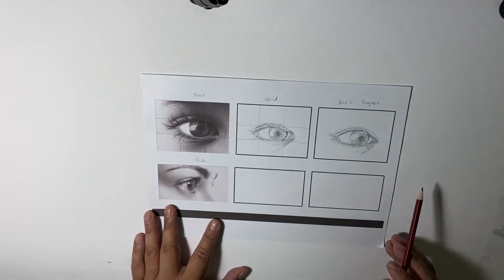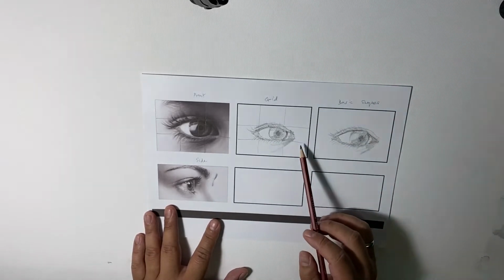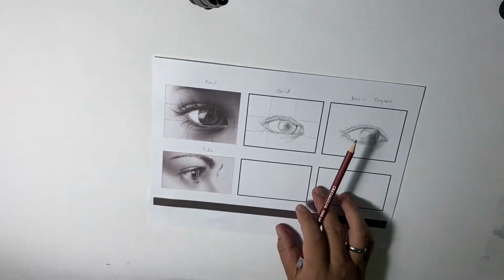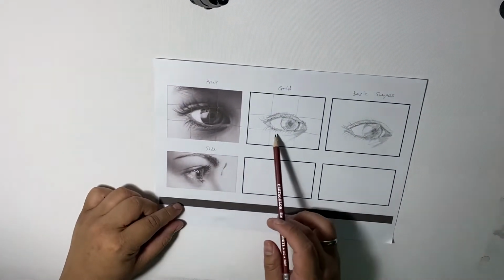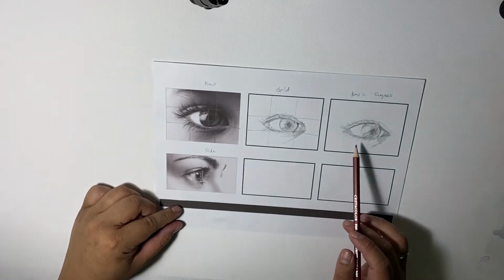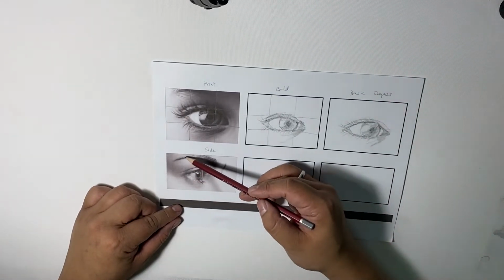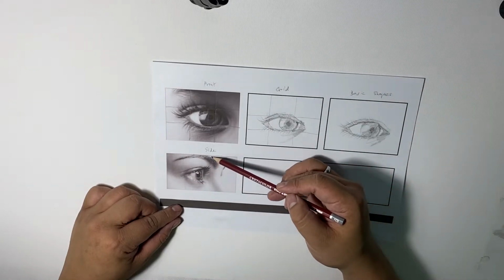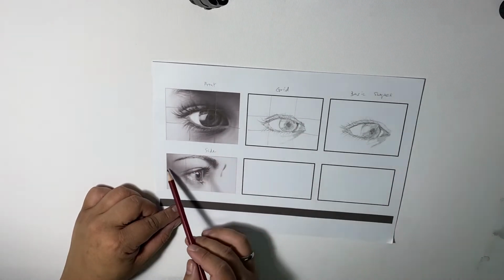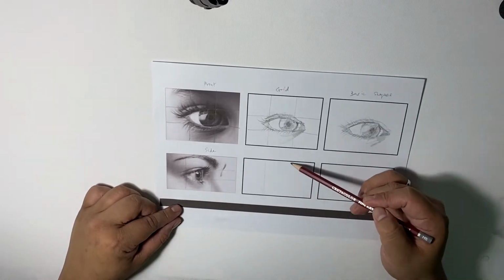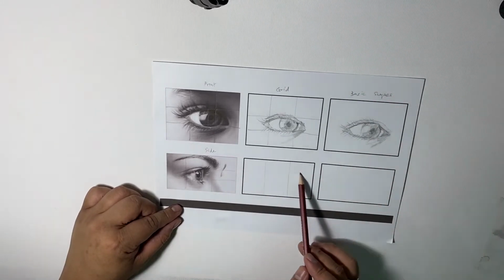Okay, so if you see, both the eyes actually look quite similar, but whenever we are using this grid method, it looks closer in detail. When we use basic shapes, it might not be. Okay, and for the eyes, we start to realize that if we start drawing another eye from the side view, it is actually much easier.